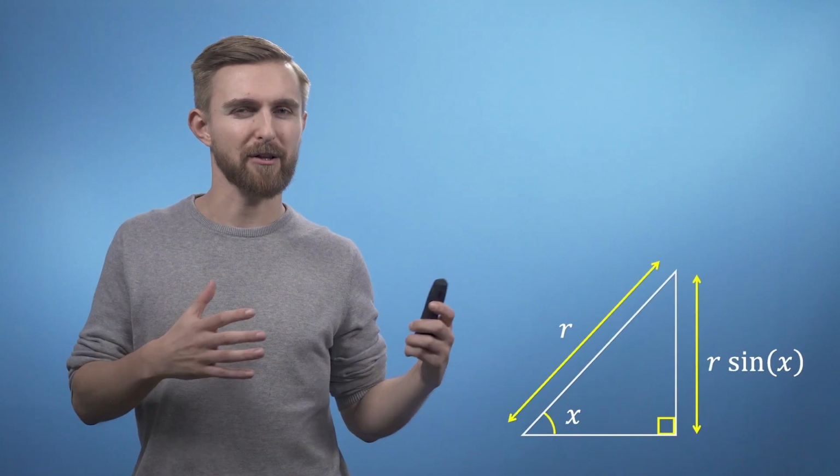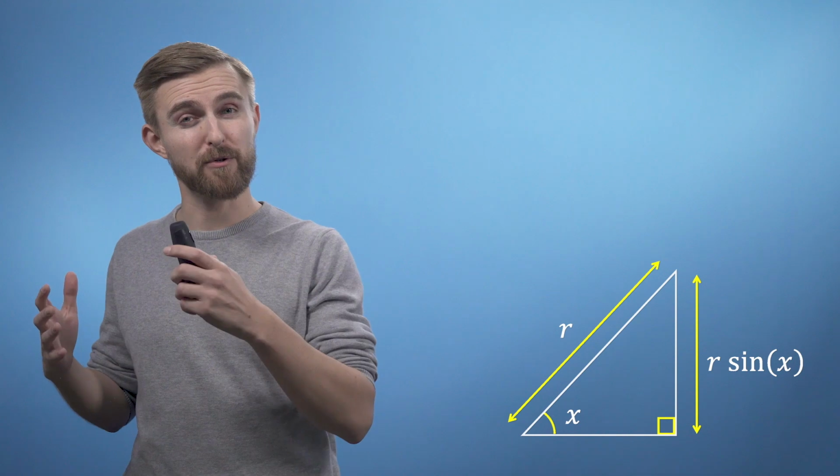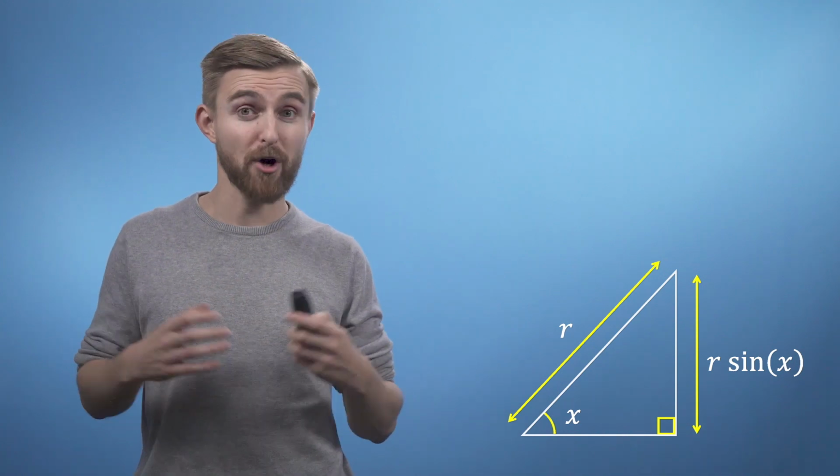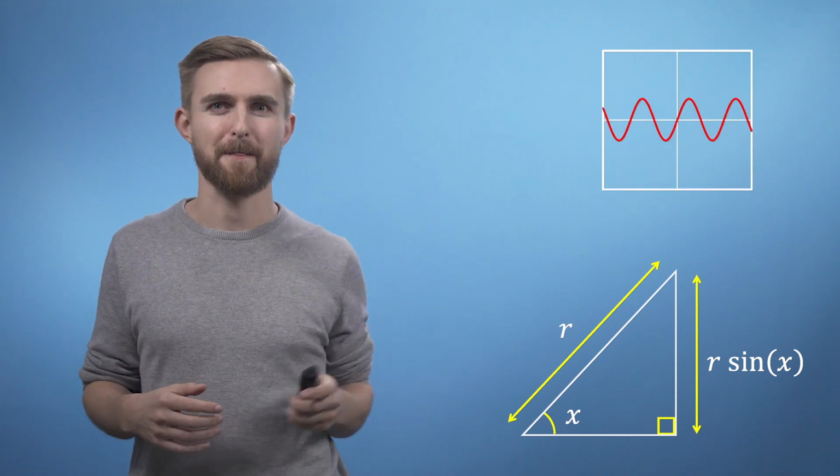The last special case function that we're going to talk about in this video are the trigonometric functions, sine and cosine. You may recall that for a right-angled triangle, sine of angle x multiplied by the hypotenuse r gives you the length of the opposite side to the angle. And the graph of sine x looks like this.